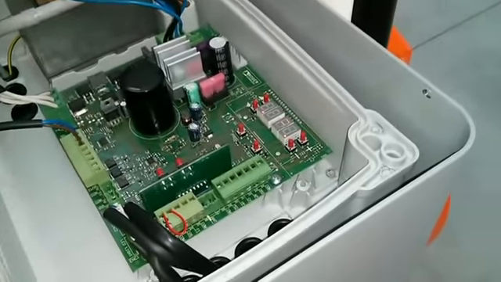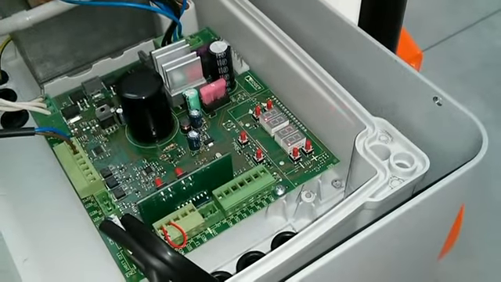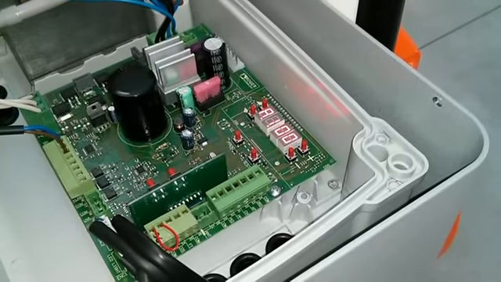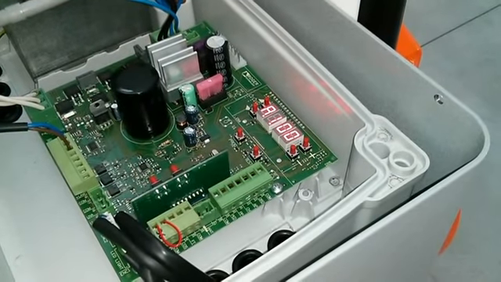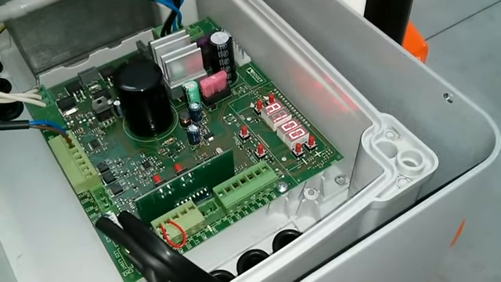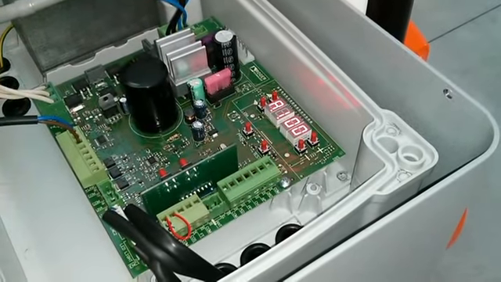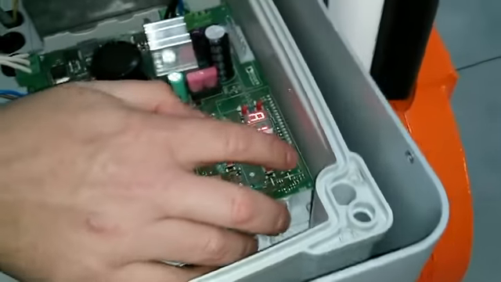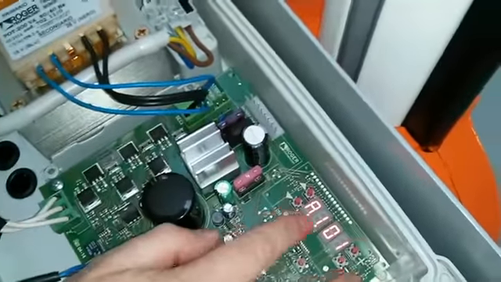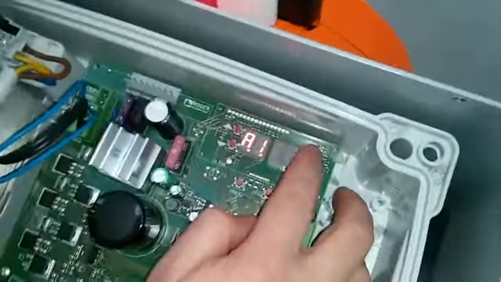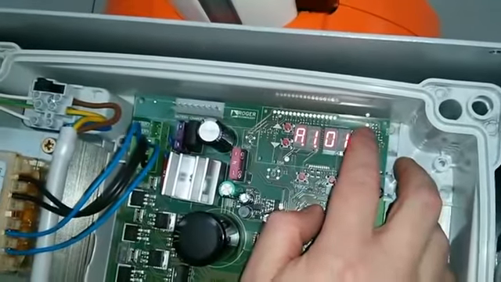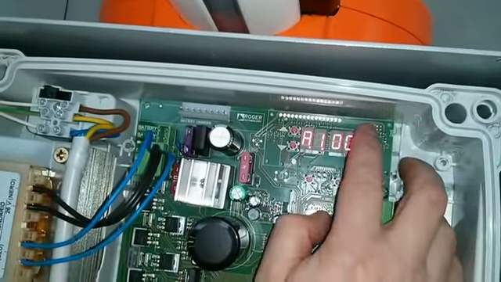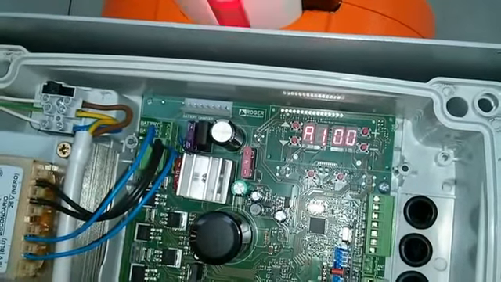First of all, one of the most important things we have to configure is which length of boom arm we are going to use. If I want to use, for example, 3 meters, 4 meters, 6 meters or 8 meters, it is enough to change parameter A1 and set, for example, 1 for 3 meters, 2 for 4 meters, 3 for 6 meters, and other options.